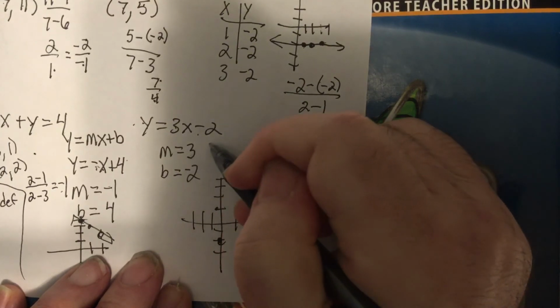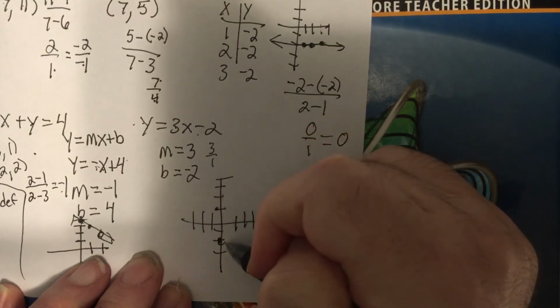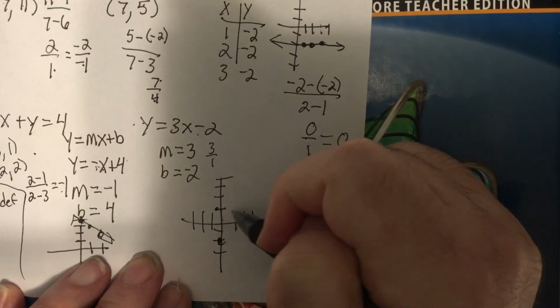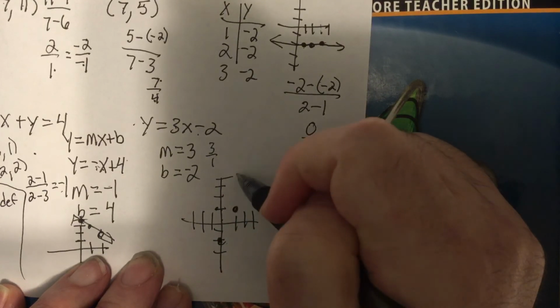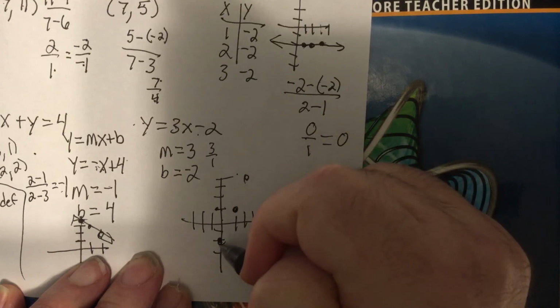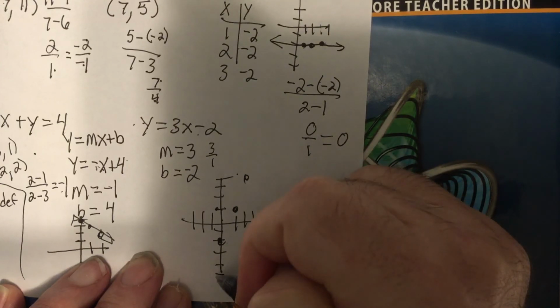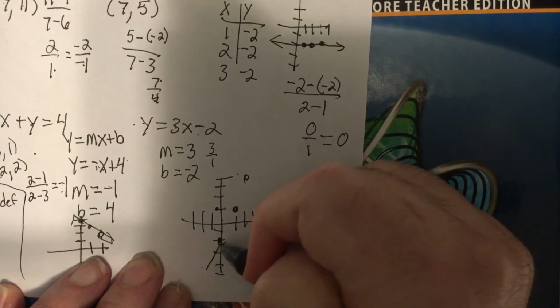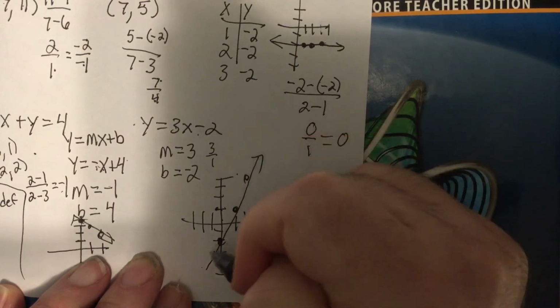Slope is 3, or 3 over 1. So it'd be up 3, over 1. Up 3 over 1, or I could go back from the beginning and go down 3, left 1, if you want to.